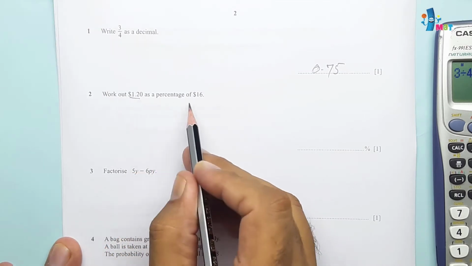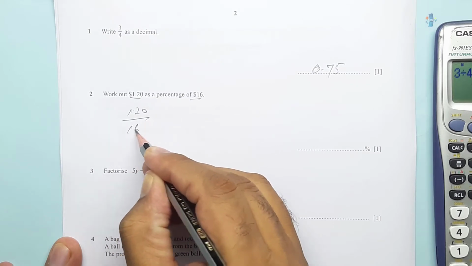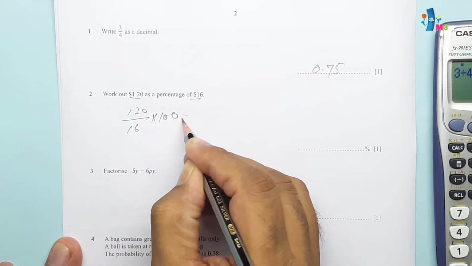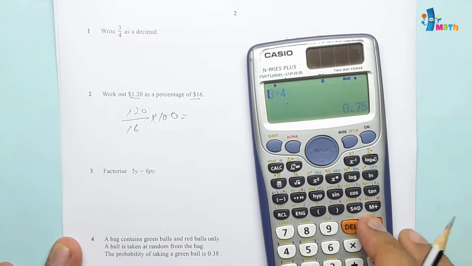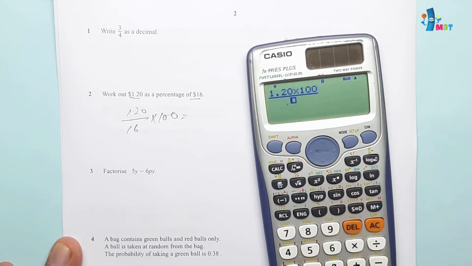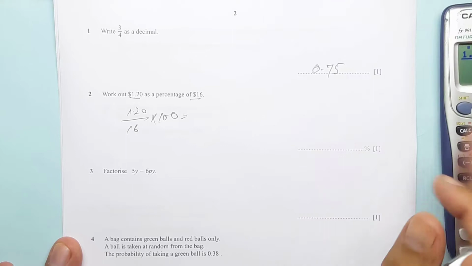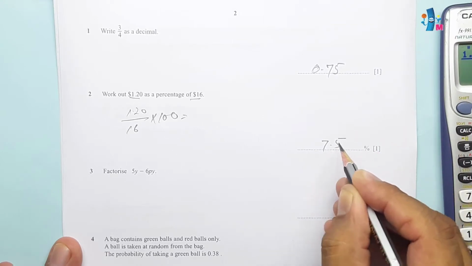Then work out 1.20 as a percentage of 16. So 1.20 divided by 16 and multiply by 100. This will give us 1.20 multiplied by 100 and divided by 16. So this will be equal to 7.5. Our answer will be 7.5.